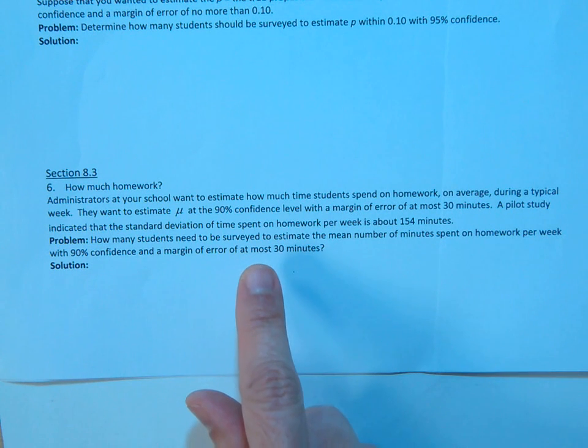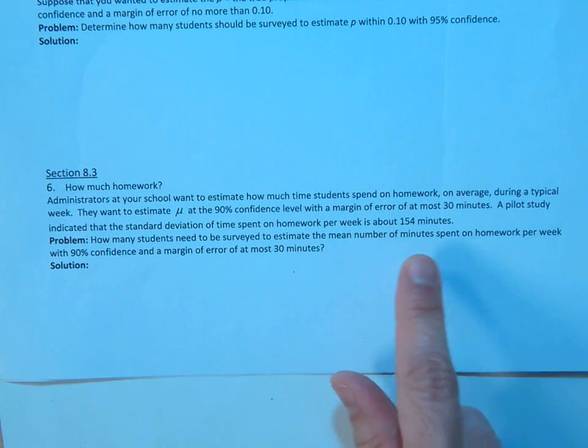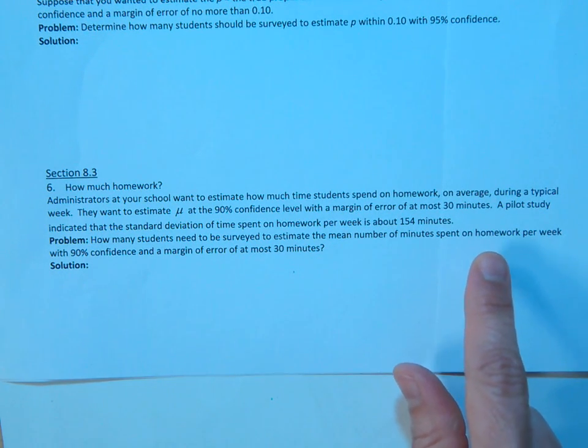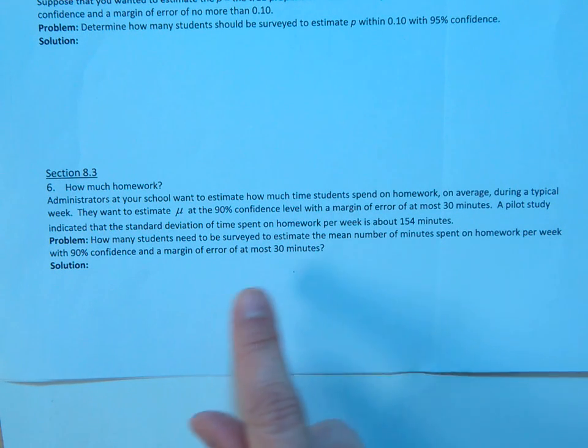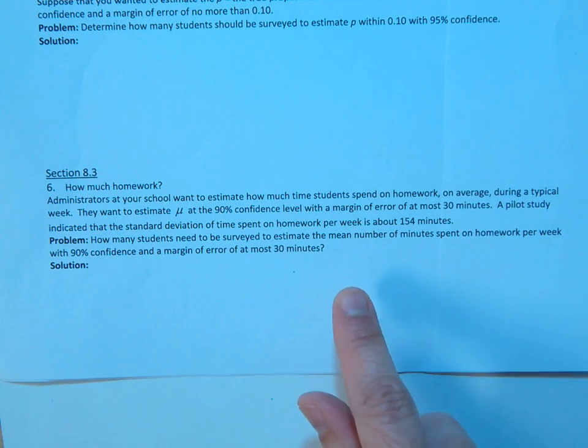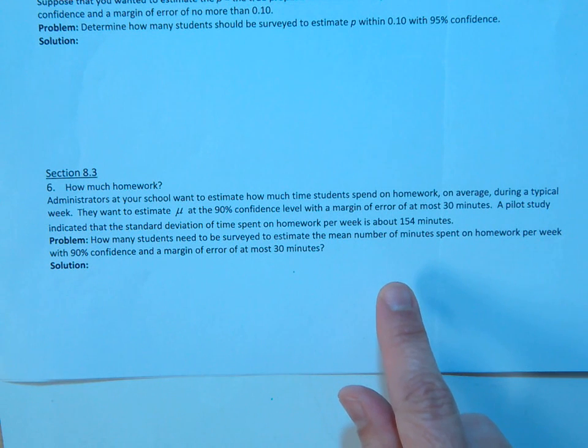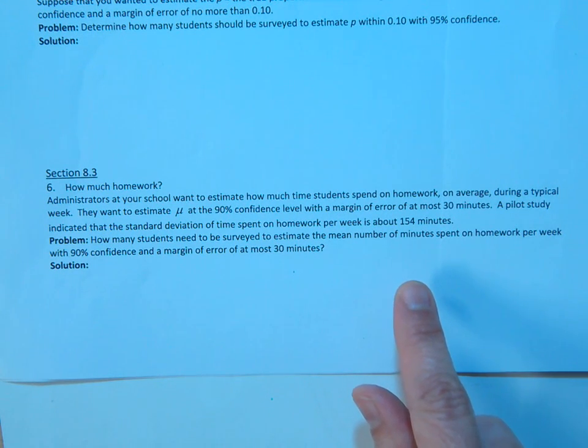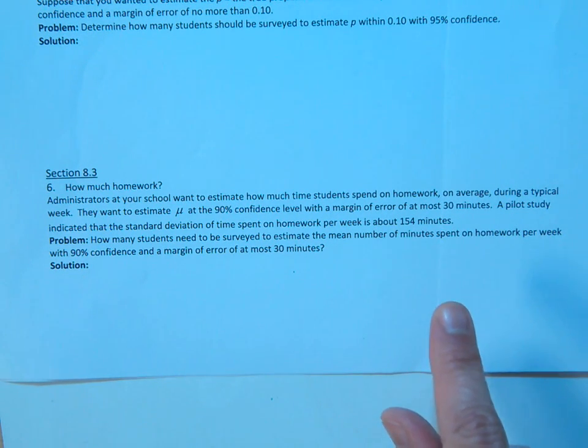So some examples from section 8.3, number 6, how much homework. Administrators at your school want to estimate how much time students spend on homework on average during a typical week. They want to estimate mu at the 90% confidence level with a margin of error of at most 30 minutes. A pilot study indicated that the standard deviation of time spent on homework per week is about 154 minutes. So you actually do know the population standard deviation in this case.